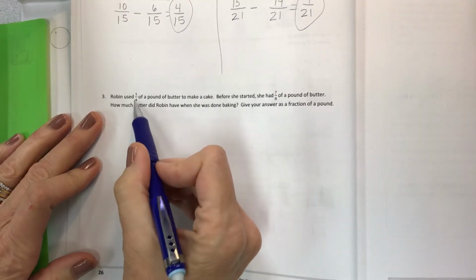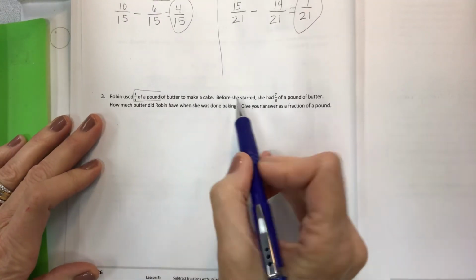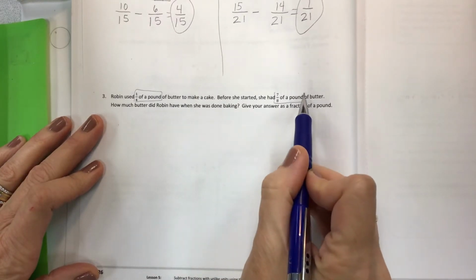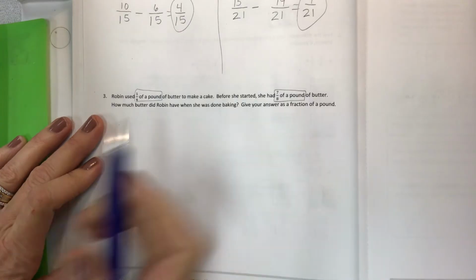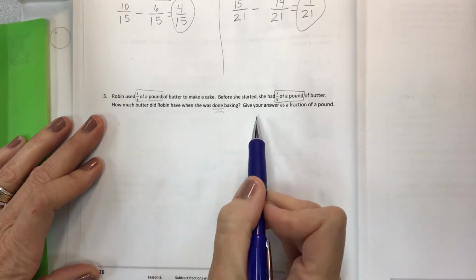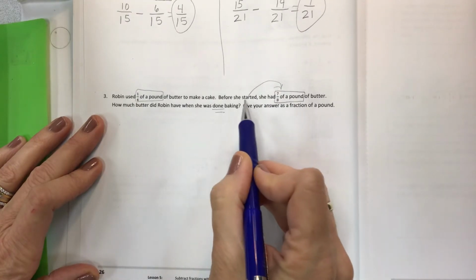Okay, next one, we've got a word problem. Robin used 1/4 of a pound of butter to make a cake. Before she started, she had 7/8 of a pound of butter. How much butter did Robin have when she was done baking? So she starts with this. Now this is really key.